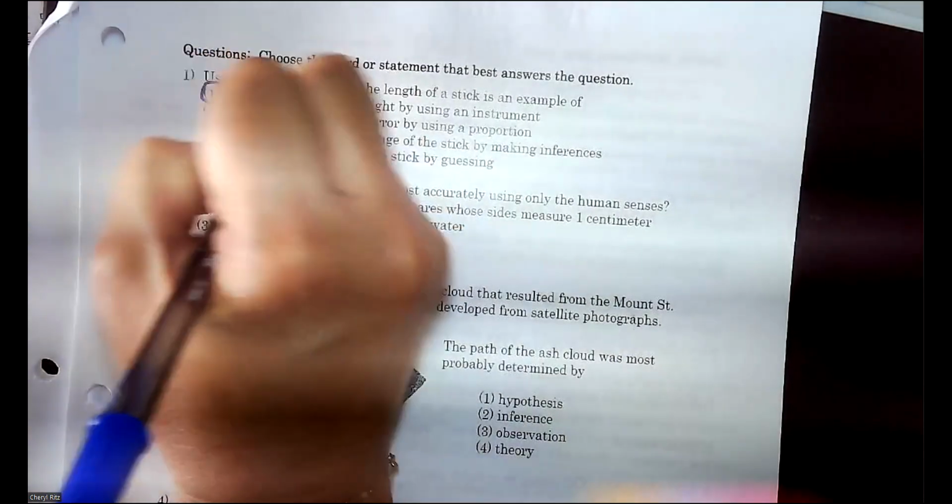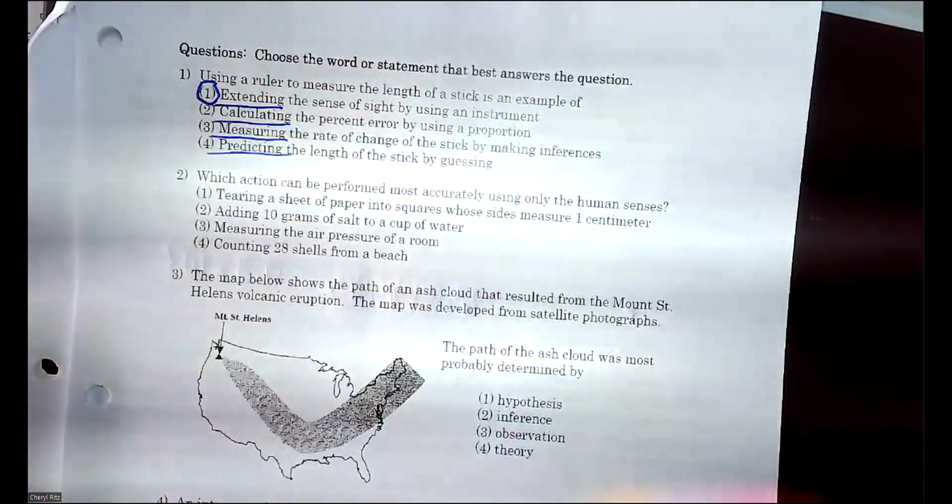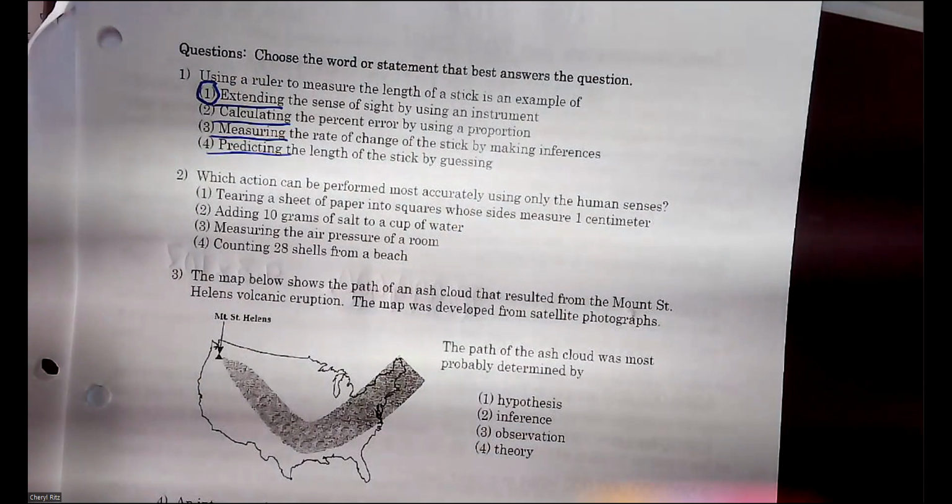Have you ever just read the first word of a sentence to try and figure out the answer? In that case, what would your answer have been? 3. Is that correct? No, you do not use a ruler to measure the rate of change of the stick by making an inference. But see how they purposely made it so that a lot of kids would have automatically picked that. So the number 1 rule of earth science this year and life in general is to read all the words and do what they say.